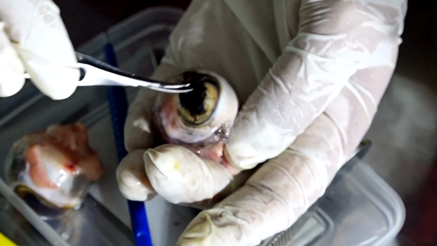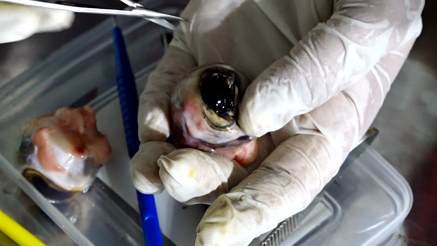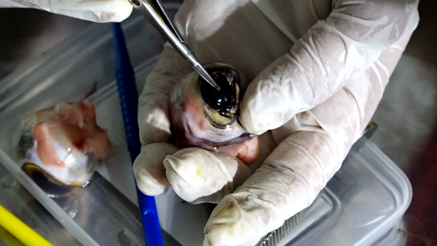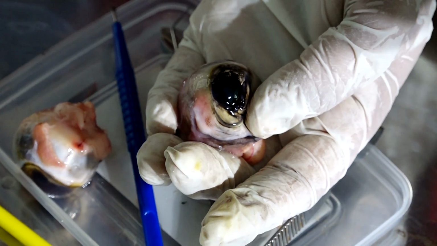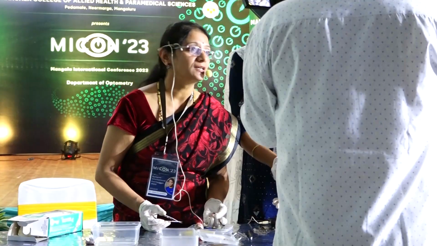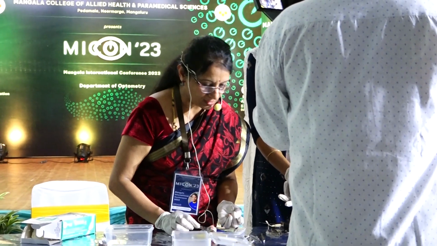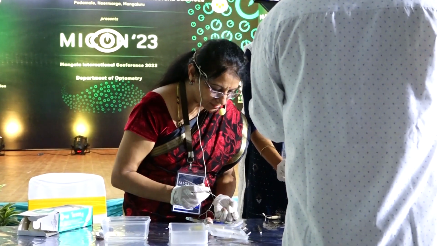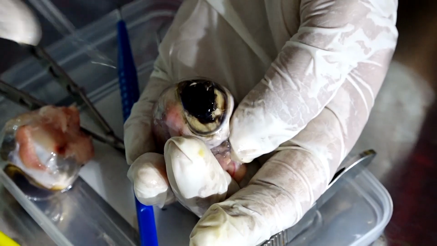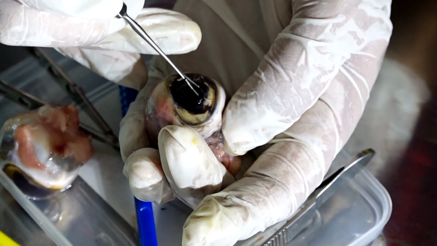And after this comes what is called the ciliary body. Behind this, can you see this glistening structure over here? What do you think is that structure? It's the lens, okay? I'll put a small forceps here to show you the space between the iris and the lens.